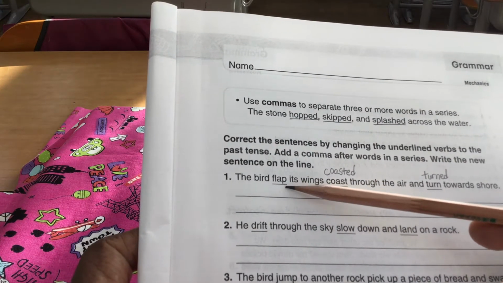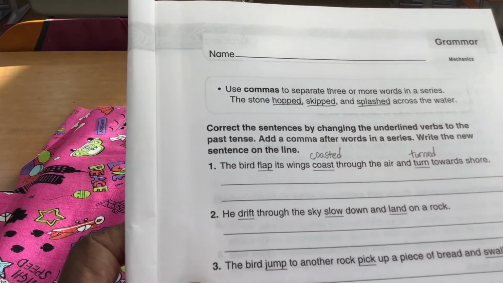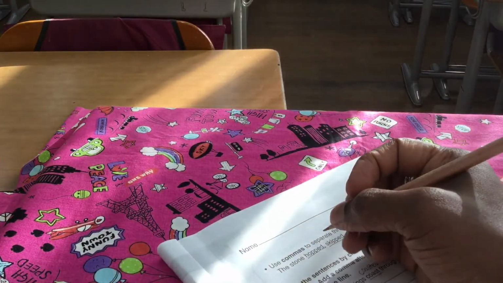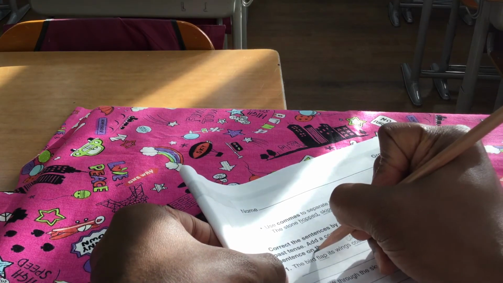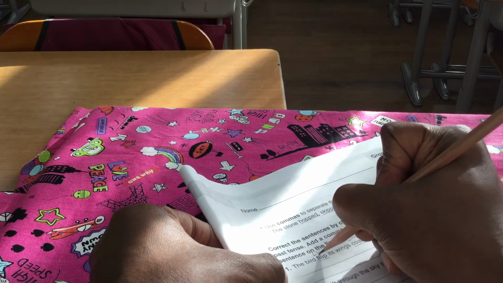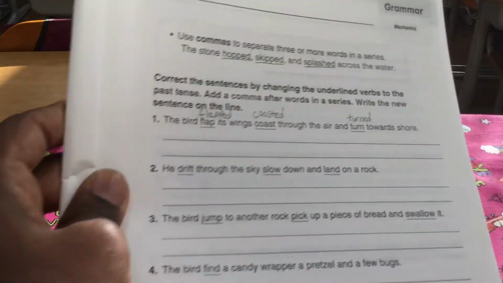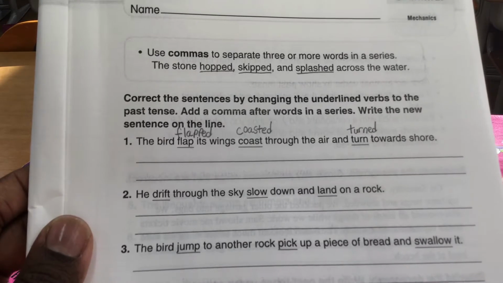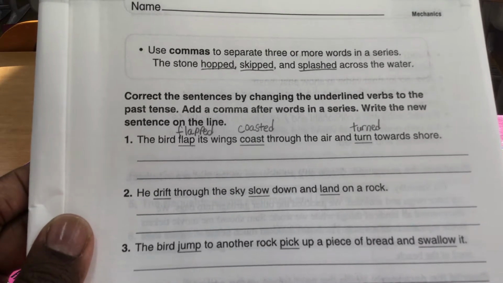So that means we need to add one more P to double the consonant and add ed. So that is going to change flap to flapped. F-L-A-P-P-E-D.